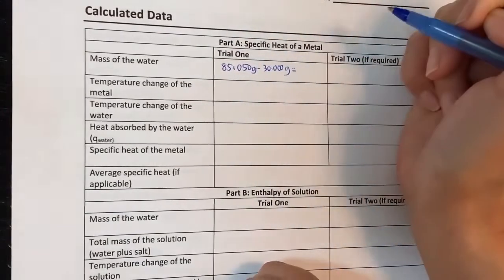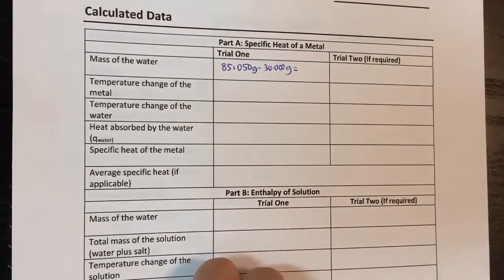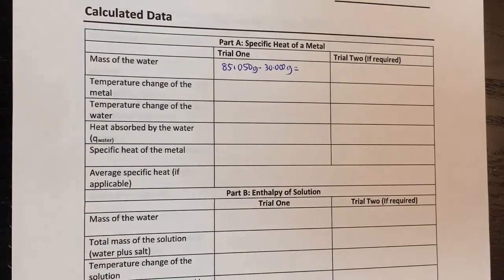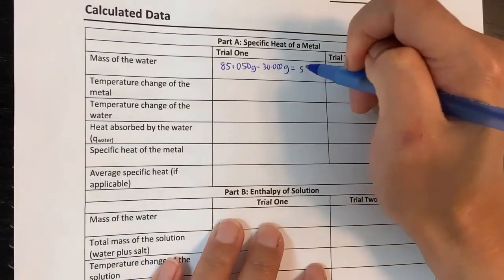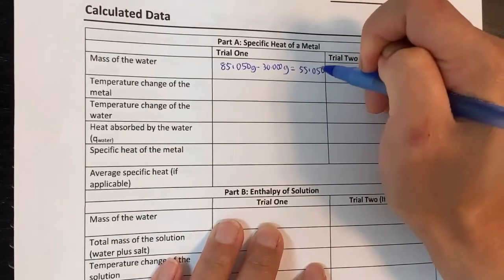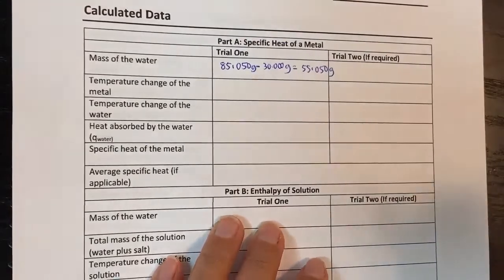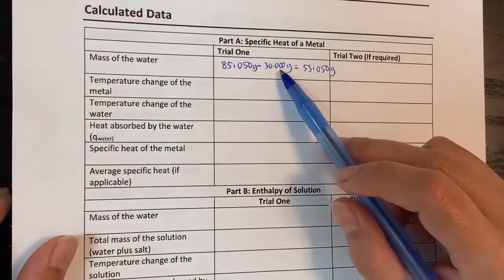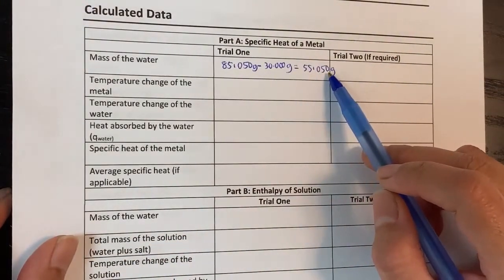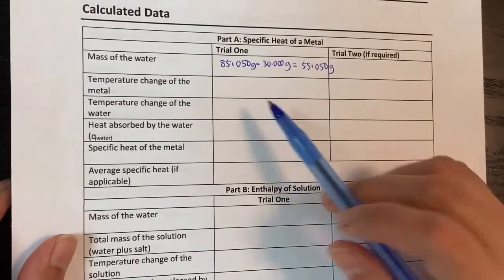Now this is an example, it's not going to be the same number as what you have. That comes to 55.050 grams. Now remember, if you're subtracting, you keep the smallest number of decimal places. In this case, I keep 3 decimal places.